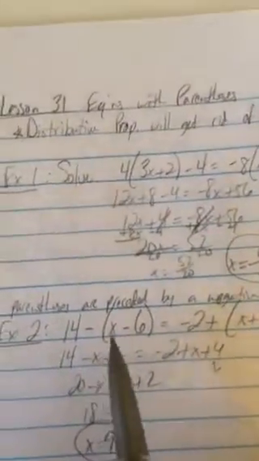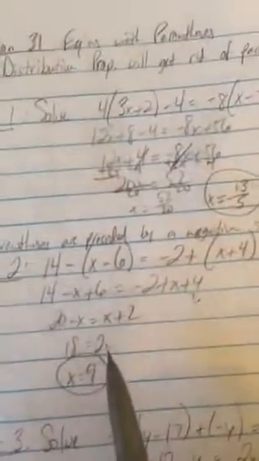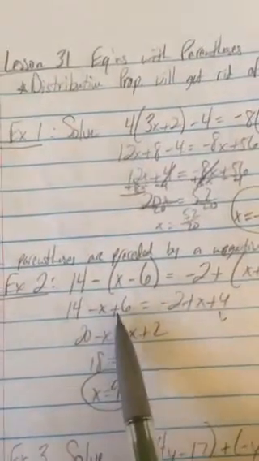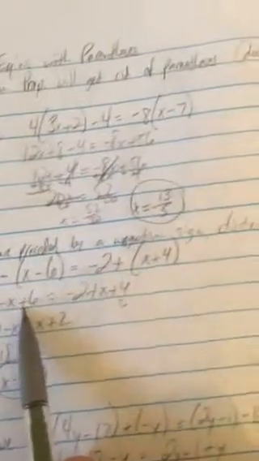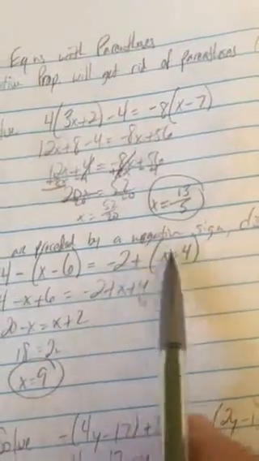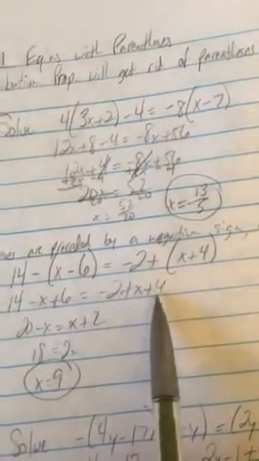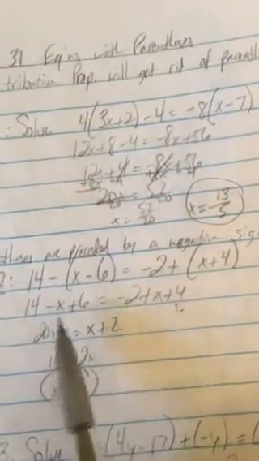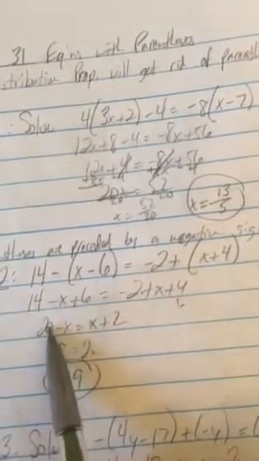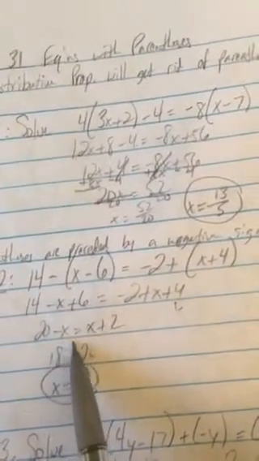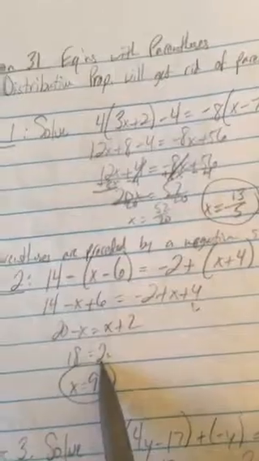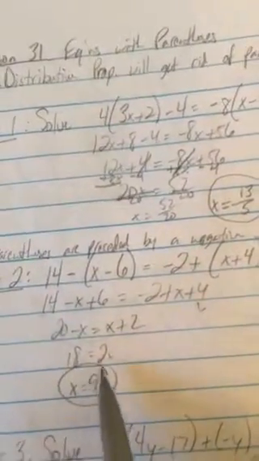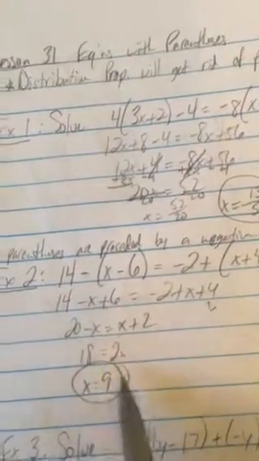So again, you can see an example of one here. Distribute, so it's a minus x and two negatives make a plus 6. That's the key step here. And here you can distribute that plus. That doesn't change anything. The x and the 4 is still positive. On the same side, combine like terms. 14 and 6 makes 20. On the opposite side, I'm going to add x over here. x plus x is 2x. Subtract 2 over to there. 20 minus 2 is 18. And divide by 2 to get my answer of 9.